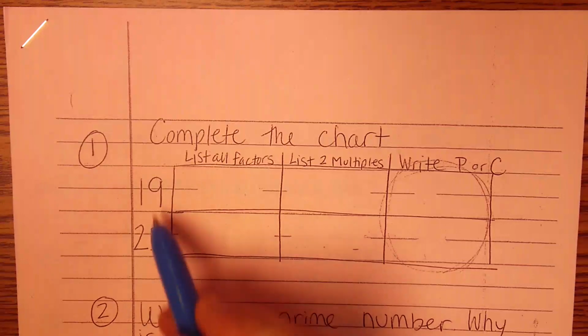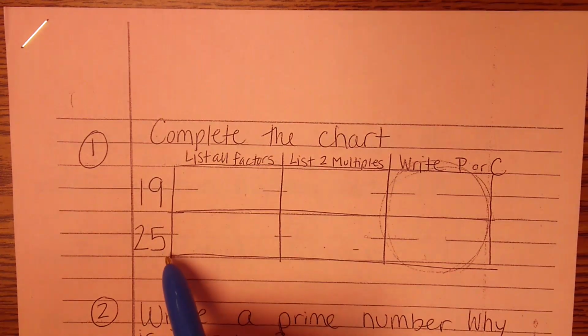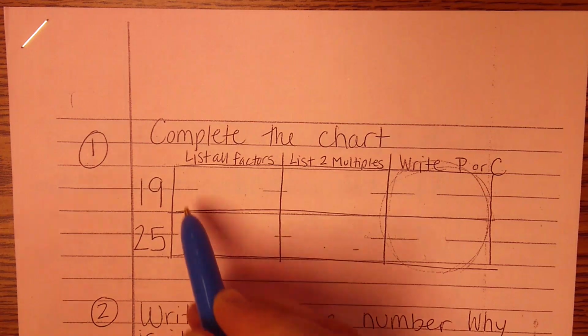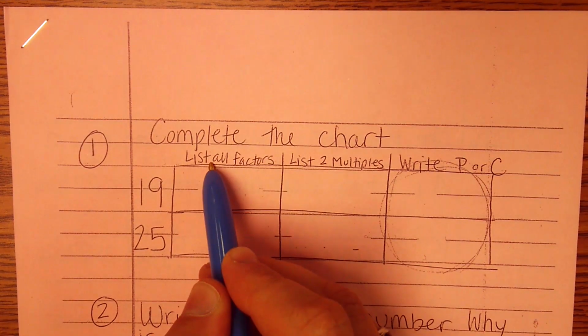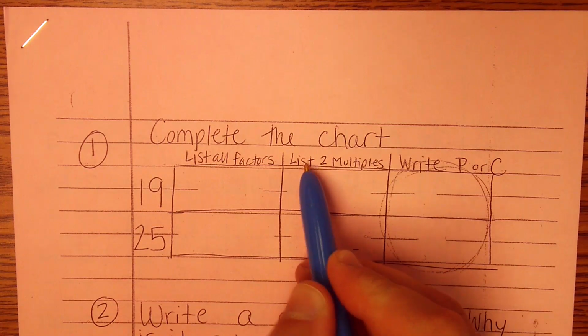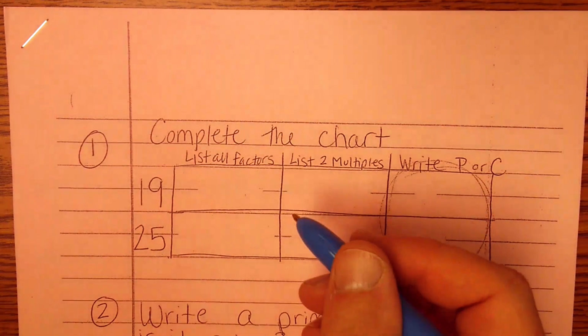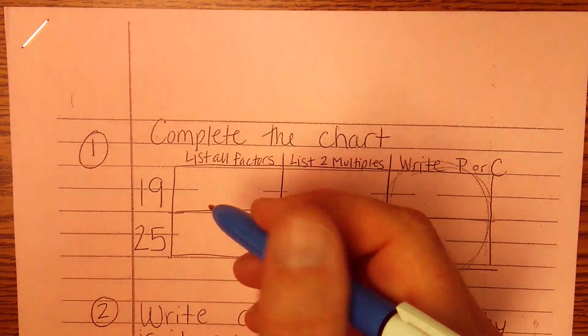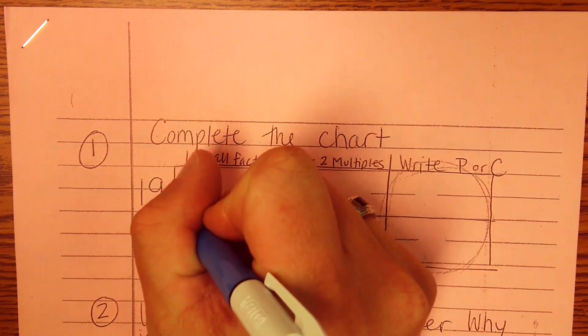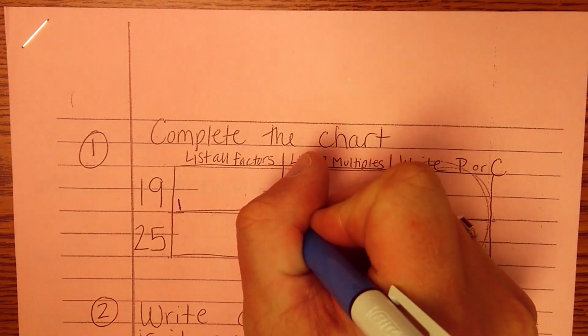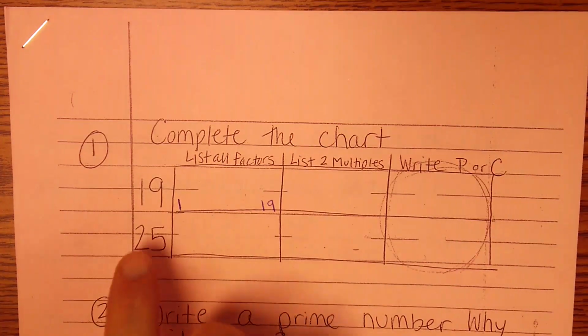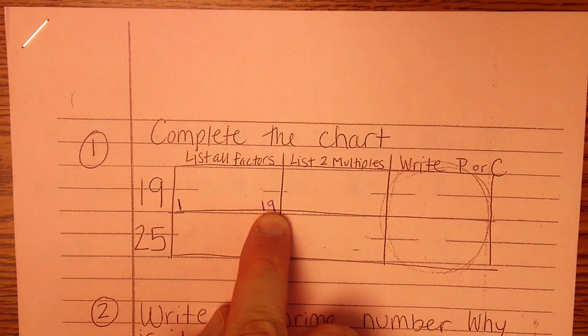So this is an example of a table that we've done in our workbooks and has possibly come home in other home connections. We're going to list factors, all factors. We're going to list two multiples of the number and write whether it's P for prime or C for composite. We do a lot of factor pairs with maybe rainbow writing, and we've talked about how the easiest factor pair to identify is 1 and the number itself.